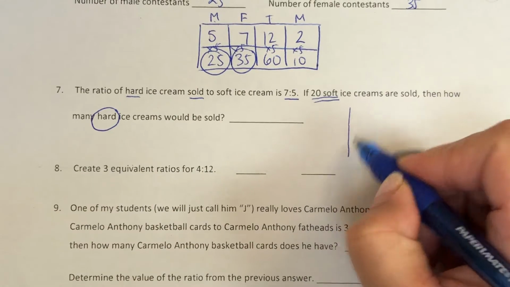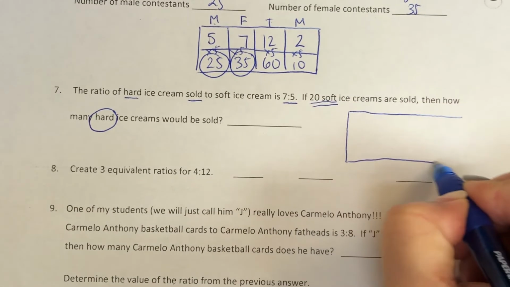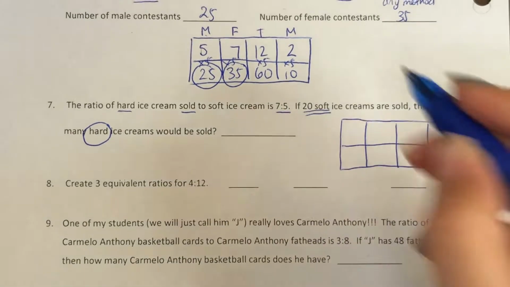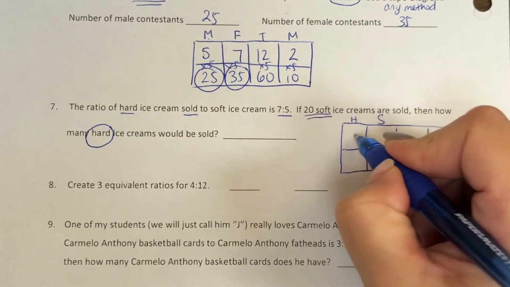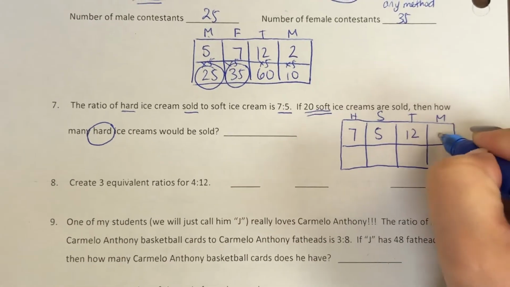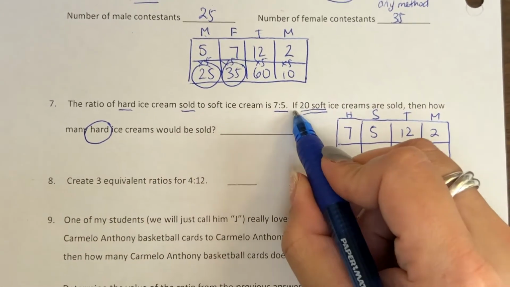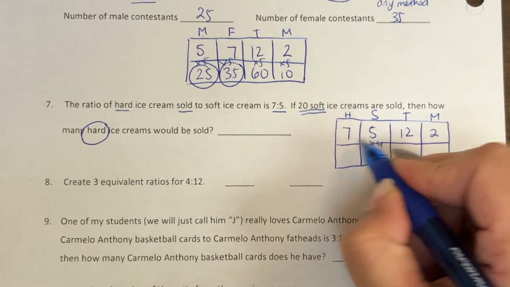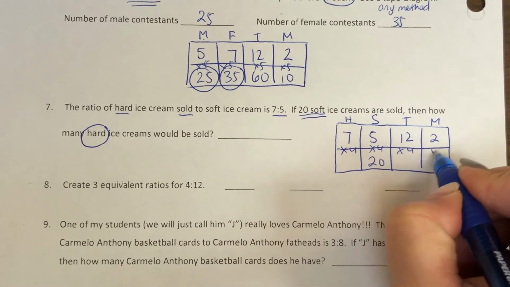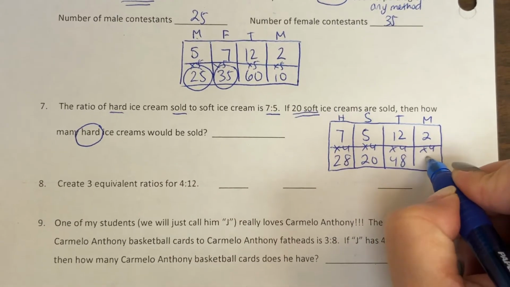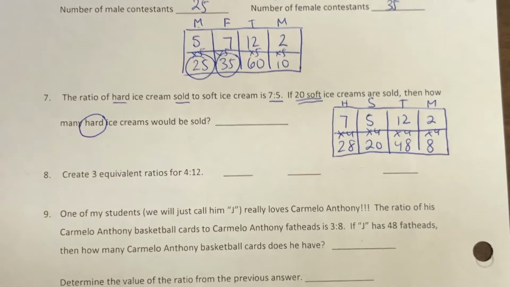So I'm just going to show again using a part total more chart. We've got hard ice cream to soft ice cream is 7 to 5. Total would be 12, and more would be 2. So it says 20 soft. We're going to go to soft, which is 20, and it's going to be times 4. So we're left with 28, 48, and 8.